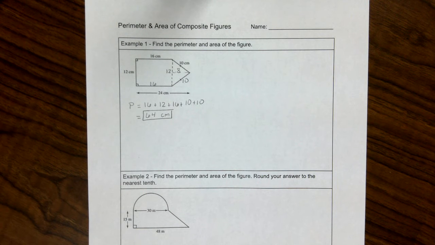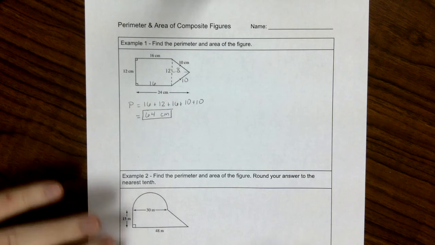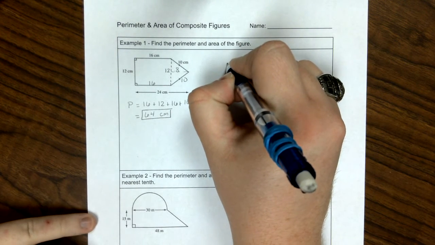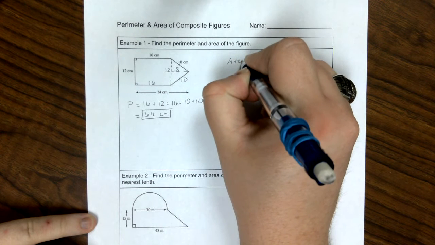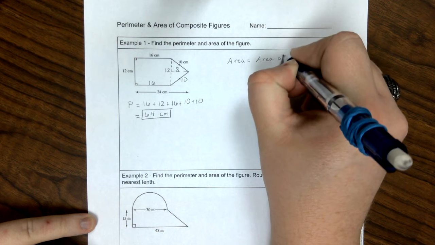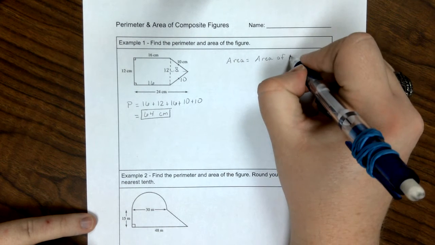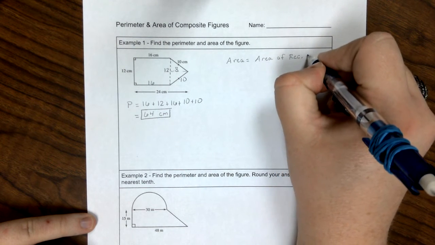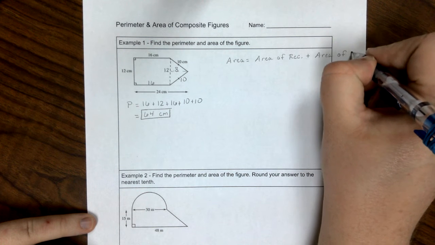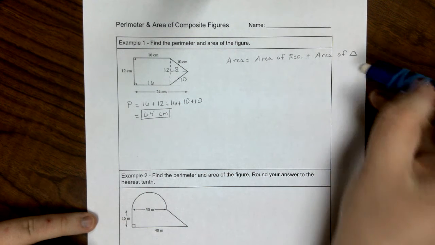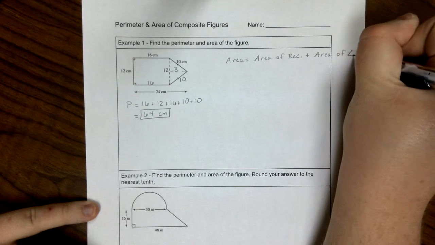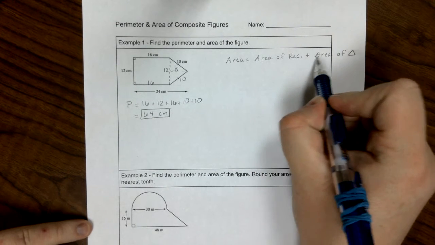Okay. Now for area, I like to space out what I'm doing. So let me show you what I'm talking about. So the total area is going to be the area of this rectangle plus the area of the triangle. And I wish I could make a triangle symbol look decent. Anyway, so area of the rectangle plus the area of the triangle.